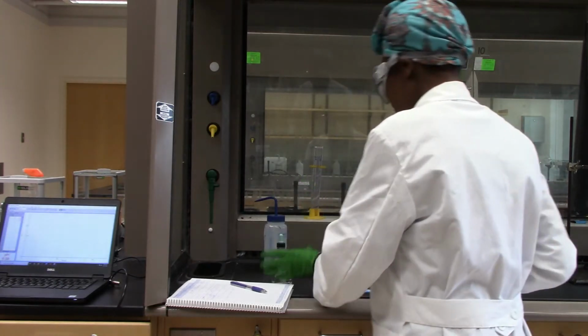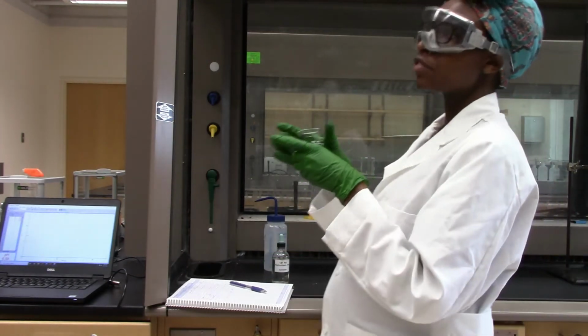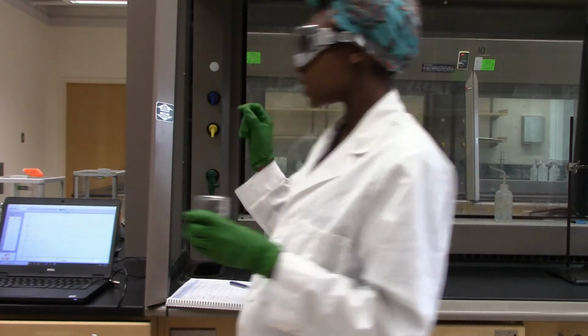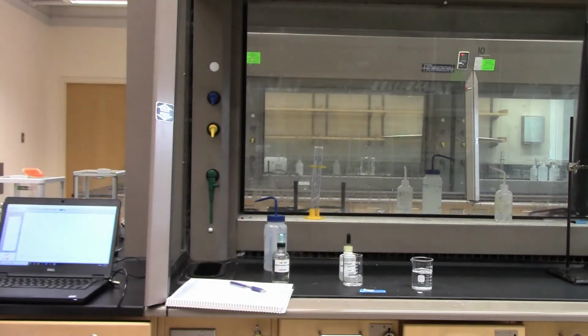So I will take my 50 mL of deionized water and obtain the pH reading for this using a pH meter. So here we go.